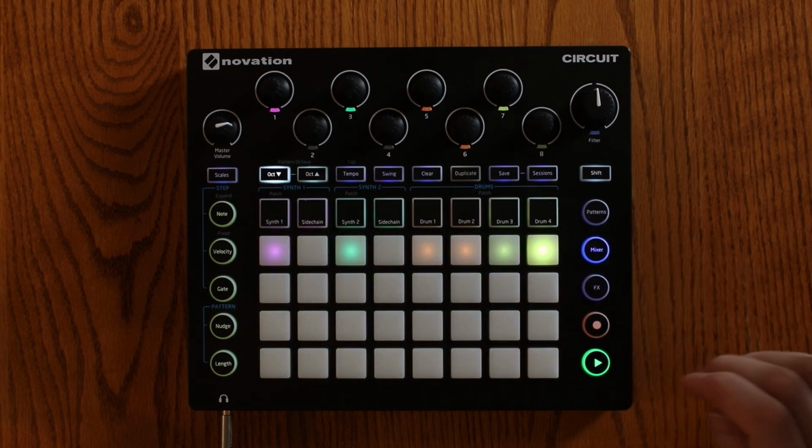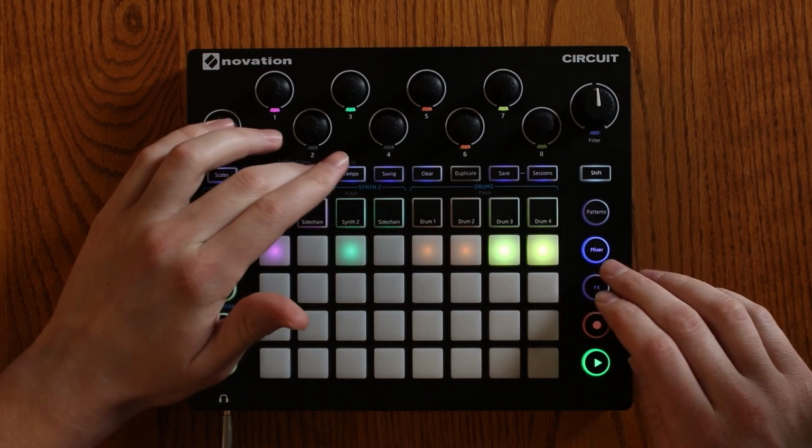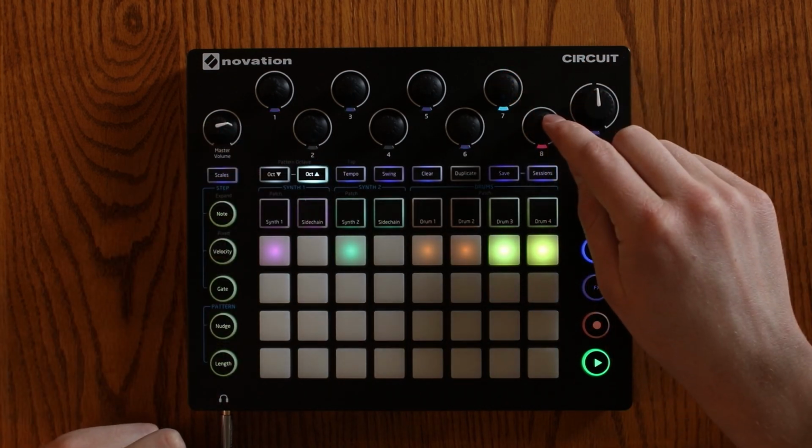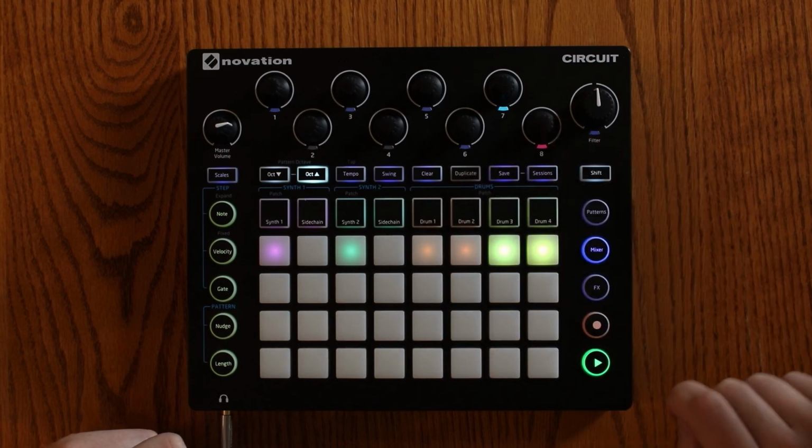And then what I like to do is, with these two drum tracks over here, if we go back to the mixer and look at the pan settings, I'll have one track pan pretty far to the left and one track pan a little bit to the right. And so that will give a greater sense of space for these hi-hats.